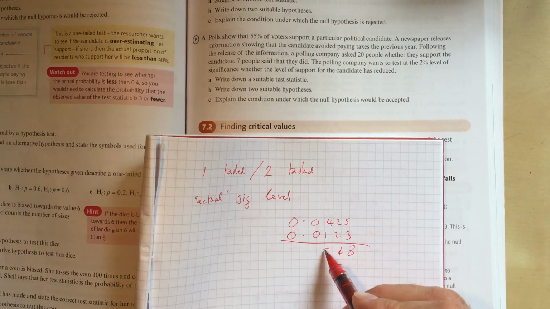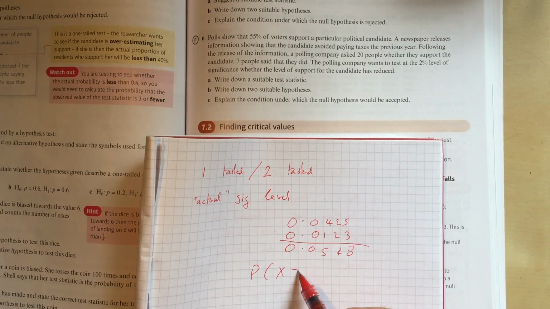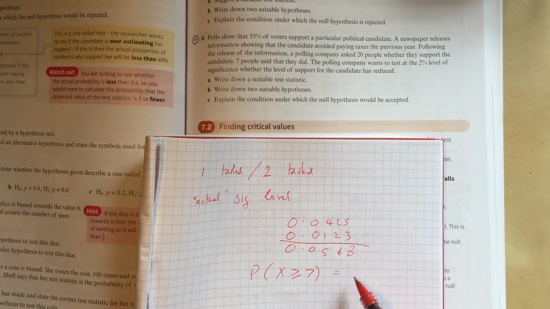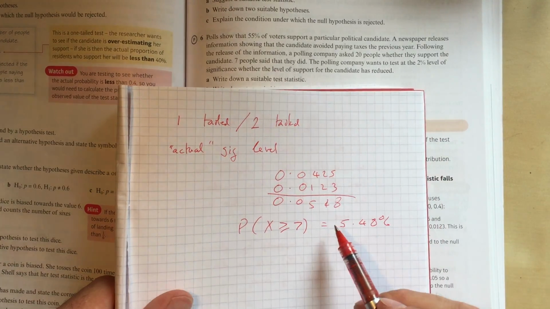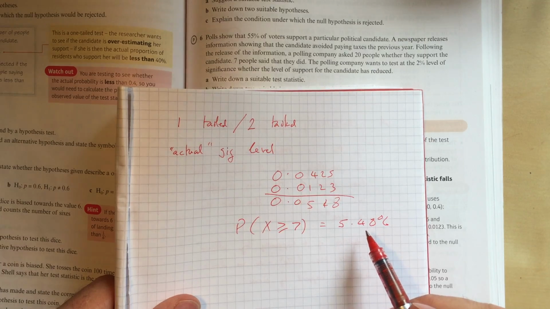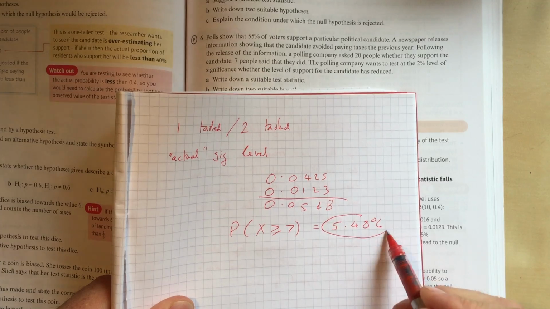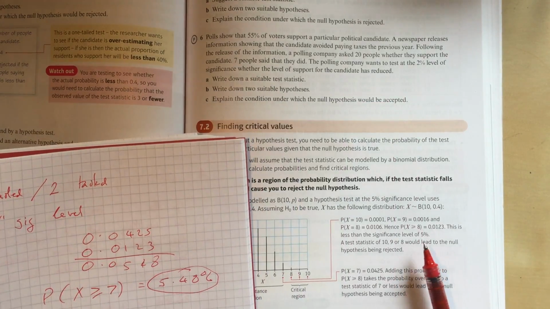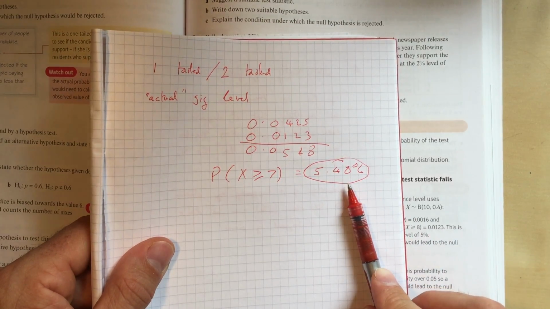So the probability of getting 7 or more is 5.48%. Okay? Now that is bigger than our 5% significance level. Now you might think, well, hang on, we wanted a 5% significance level. 7 or more gives us a 5.48% significance level. 8 or more gives us a 1.2% significance level. So this one is closer to what we wanted.